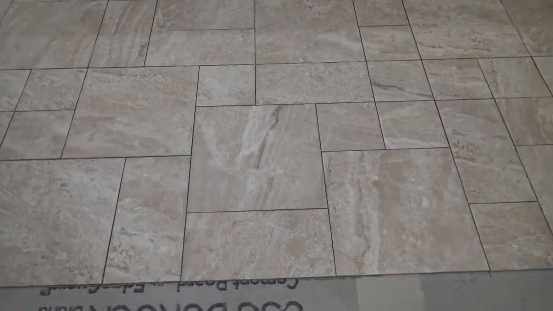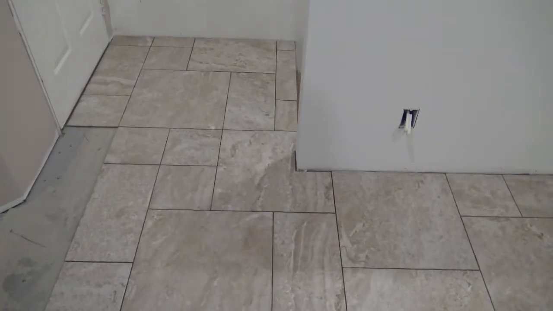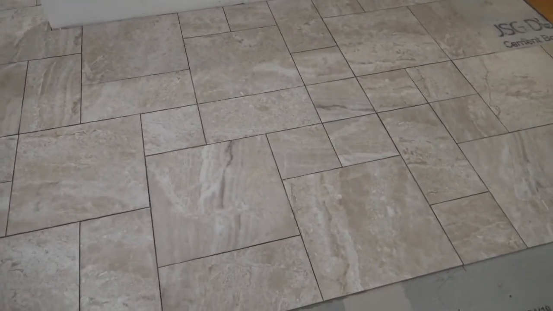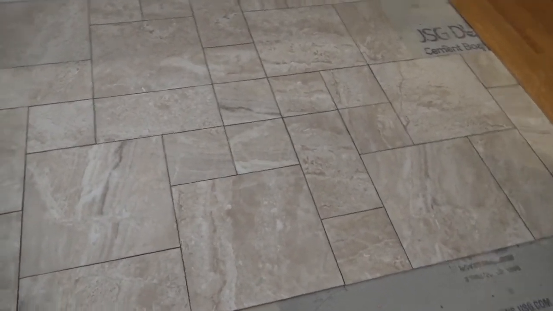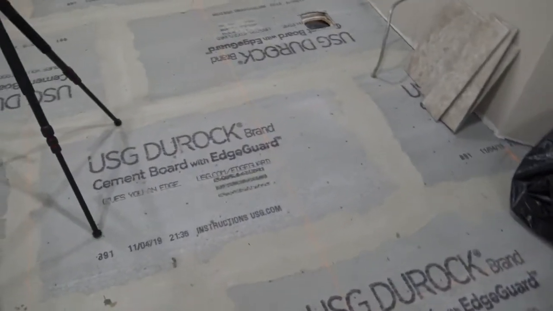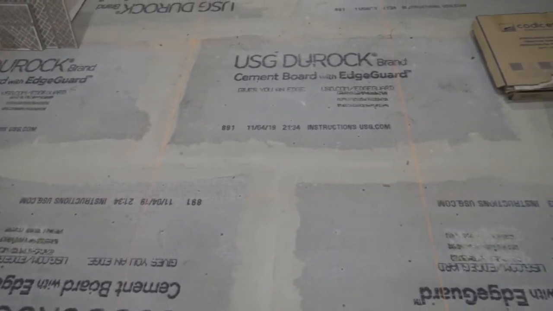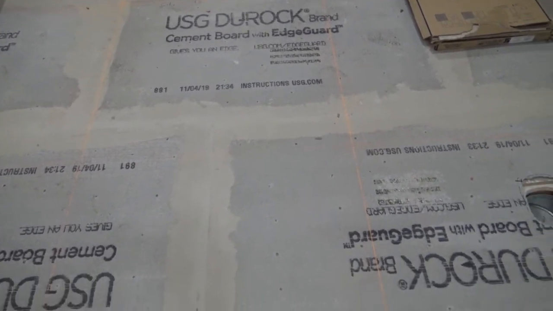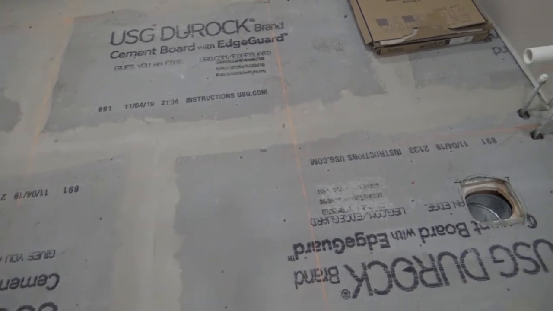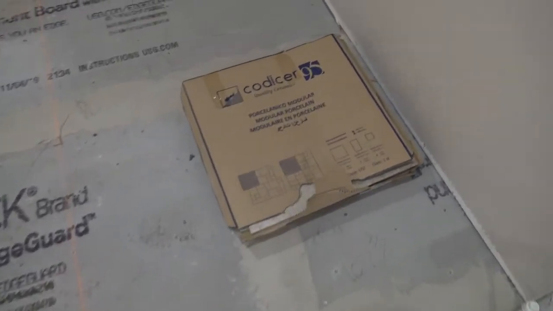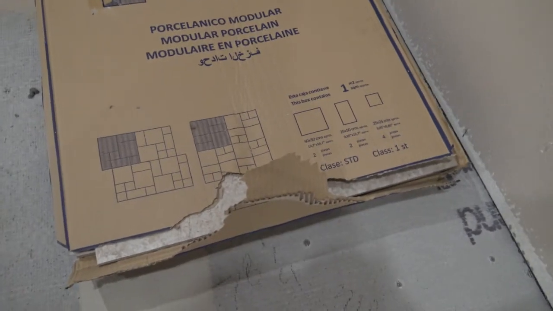So here's the tile that we already have all set. We kind of started in that corner over there and working our way out into the room. If the floor kind of rolls a little bit, we'll be able to correct it. But if you look over here, you can see my chalk lines on the floor, and you'll see kind of a grid pattern, and they're 4 by 4 grids, and that's all laid out because one box of this tile equals 4 square feet.